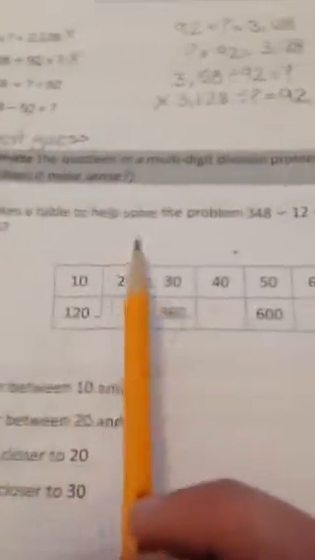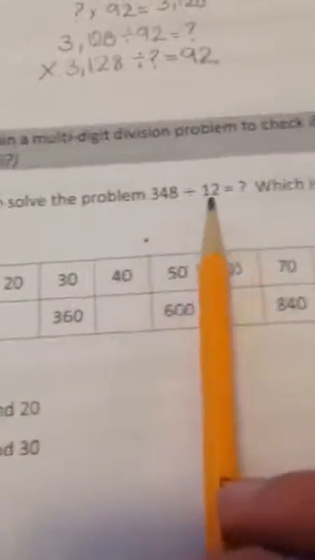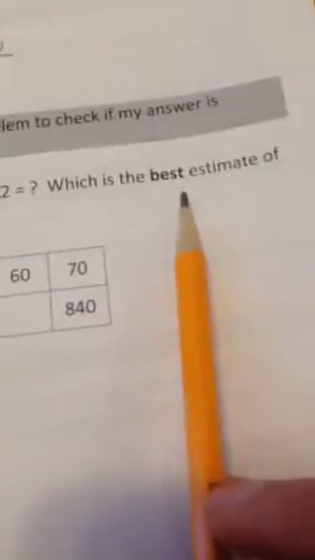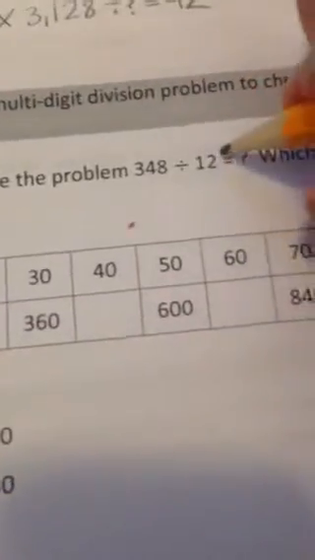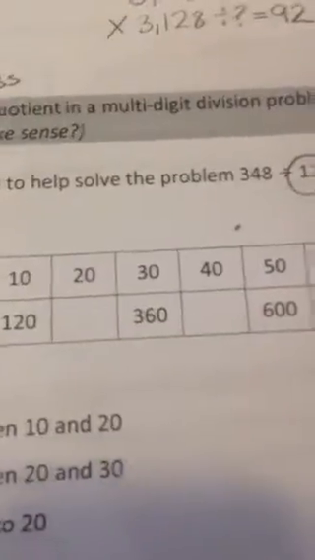We are estimating. Okay, so Zainab makes a table to help solve the problem 348 divided by 12. Which is the best estimate of the quotient? All right, let's look here. I've got my divisor, which is 12, and 10 groups of 12 is 120. I don't know what 20 groups of 12 is. I know what 30 groups of 12 is. 30 times 12 is 360.